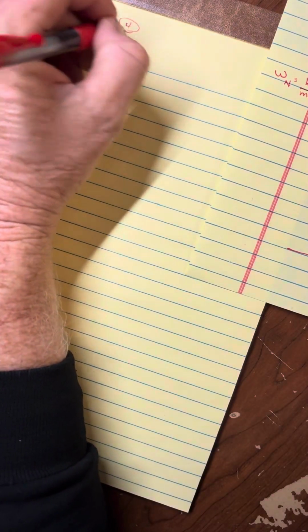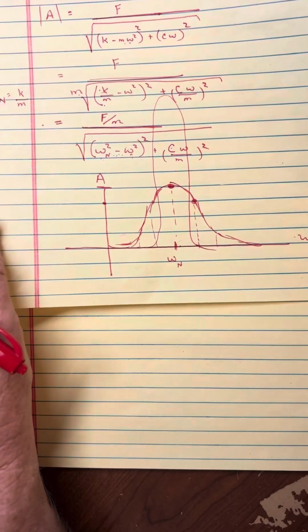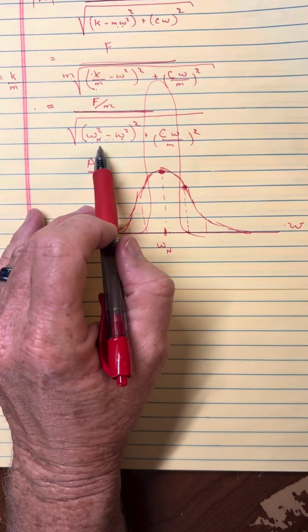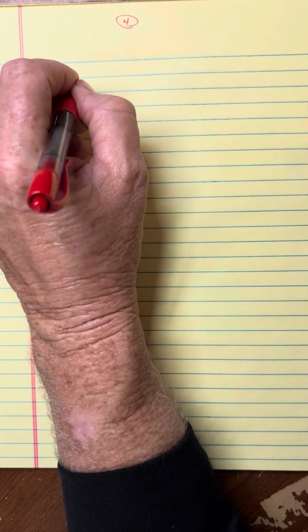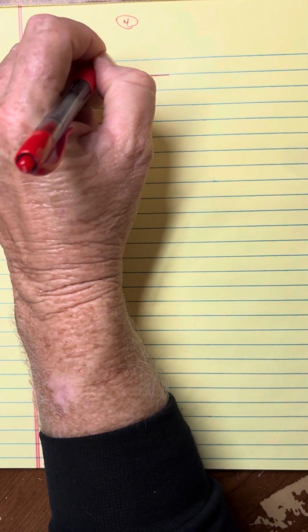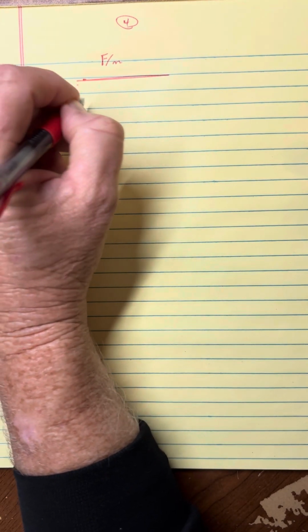Let me go one more form, because another common form, and this is what your textbook has, is they take this amplitude and they factor out the natural frequency. So this becomes, in the top here, F over M, and then they put the natural frequency.